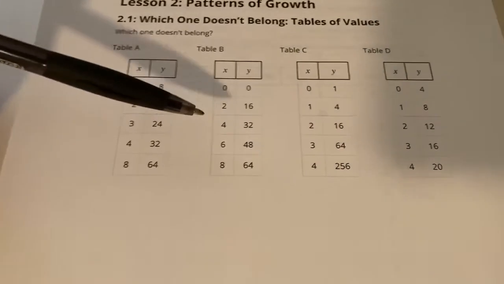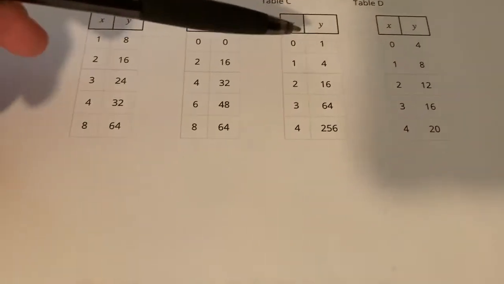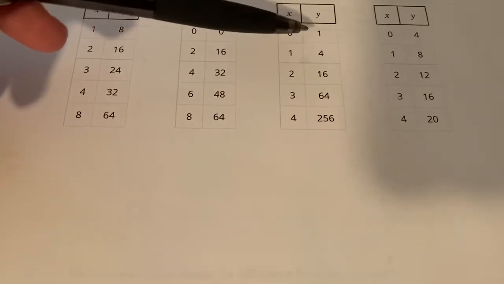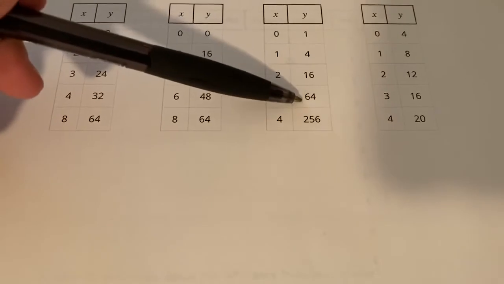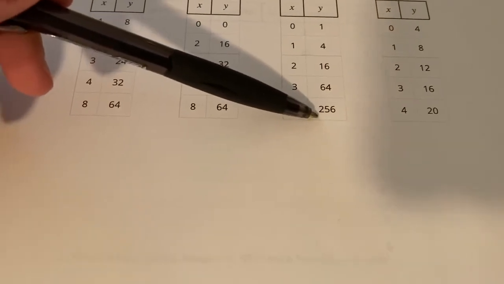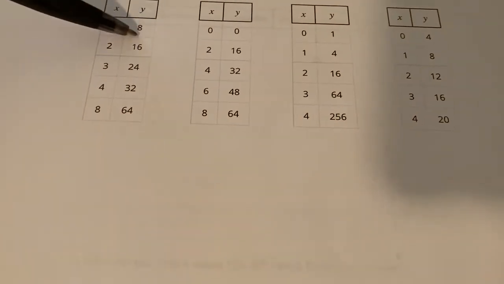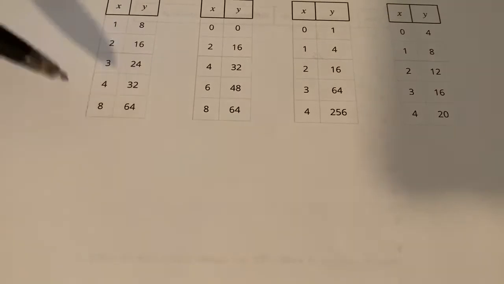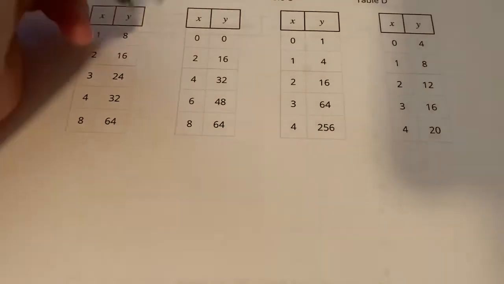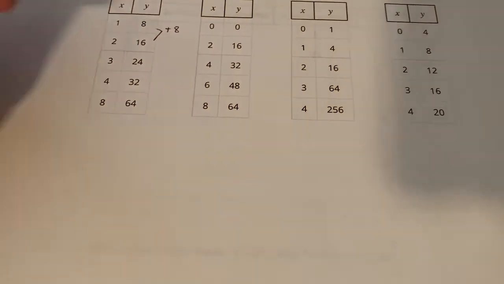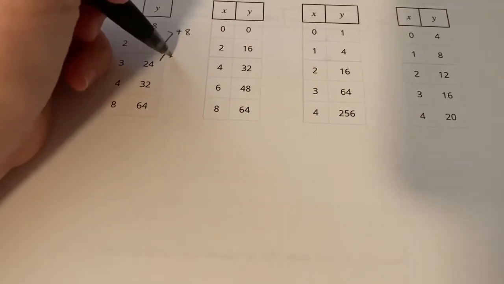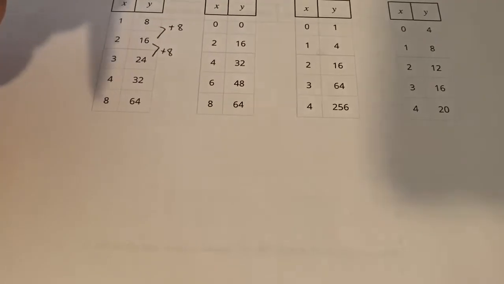Table C, looking at this one, with 1, 4, 16, 64, and 256. Look at these, 8, 16, 24. So this one is growing plus 8, and so on.